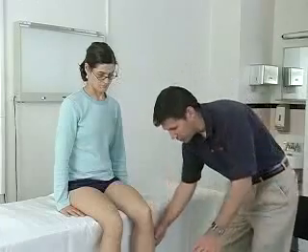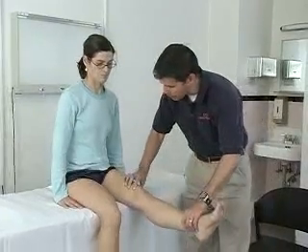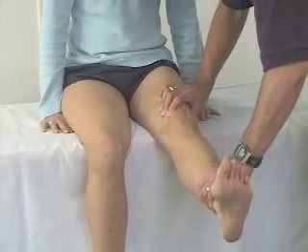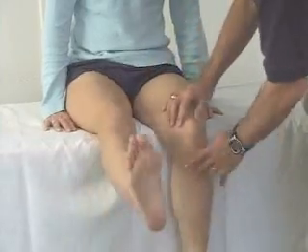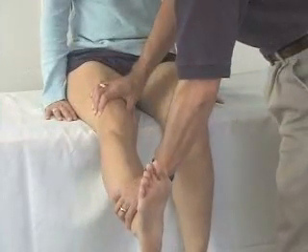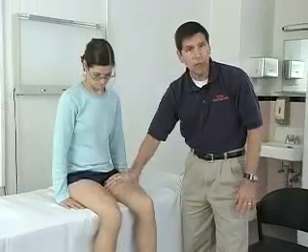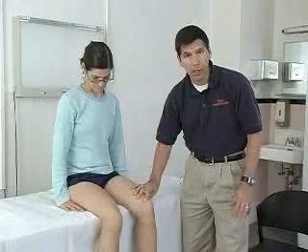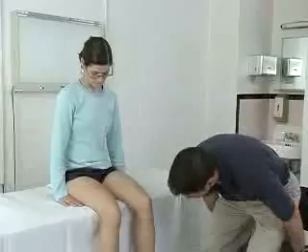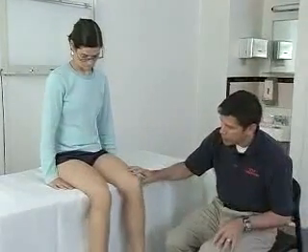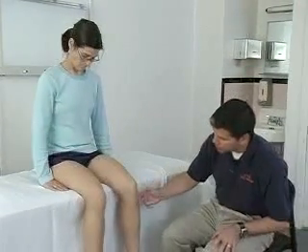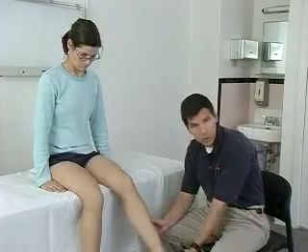I'll have her just extend her leg, hold it out there, and I'll check the other leg. You relax that one, hold it out. Okay, and relax. And I'm again checking for symmetry of strength on each side. As we come down further, we know that L4 specifically will come to the anterior tibialis muscle. That is the main dorsiflexor of the foot.